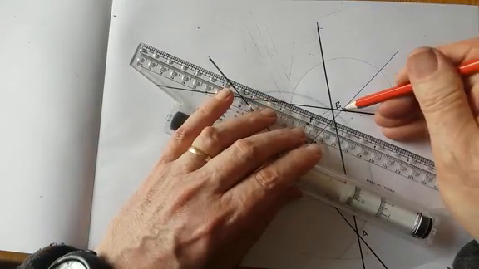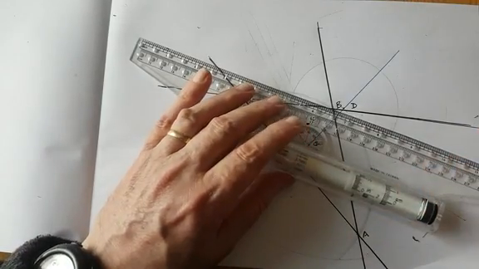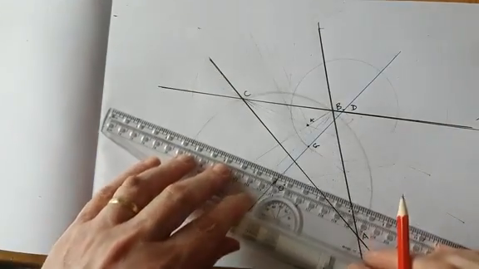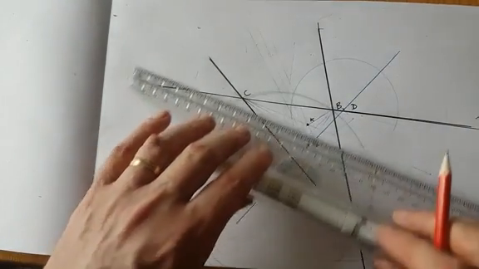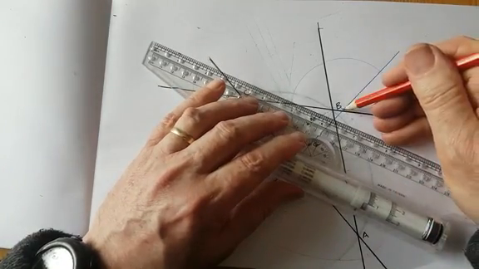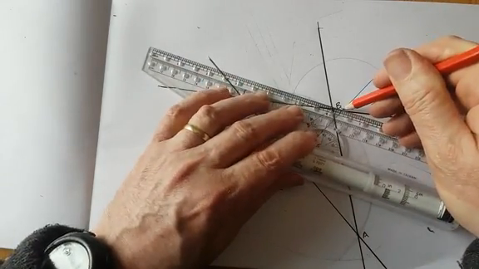What I do is draw a diameter of this smaller circle, the orthocentric circle. I could draw any diameter, but I'll need to be able to reproduce it down here. So just for the sake of being definite, I'll draw it through the intersection point of those two circles.